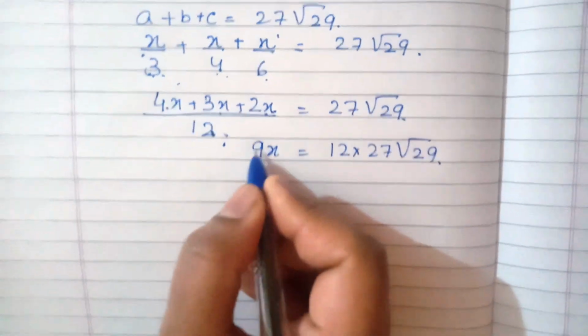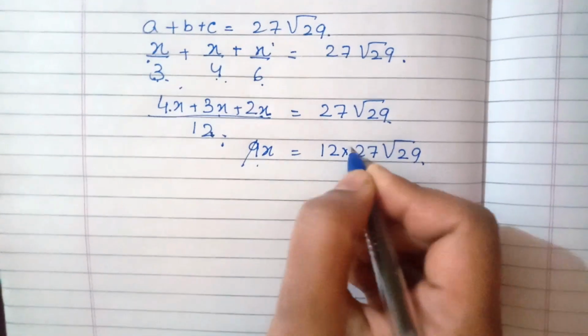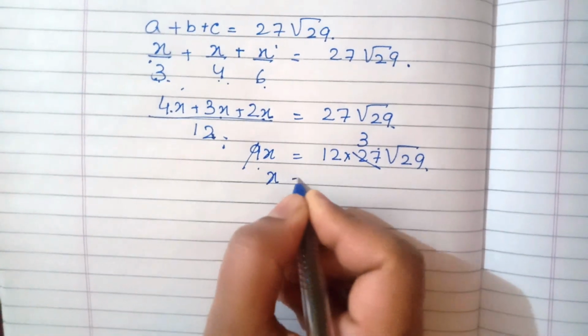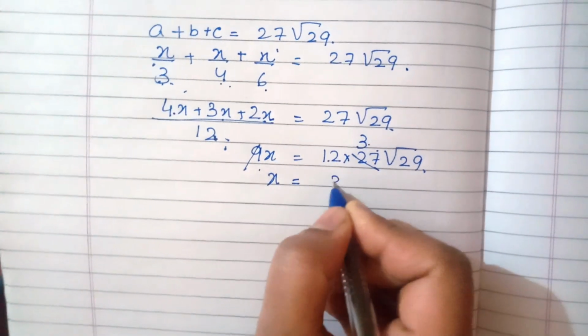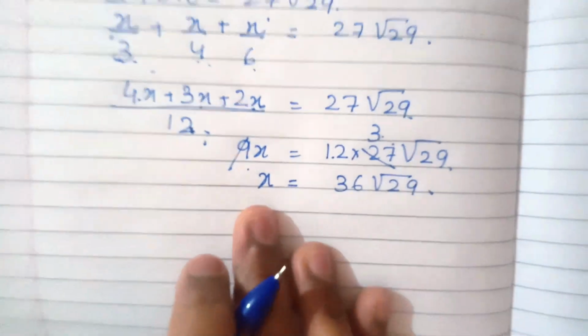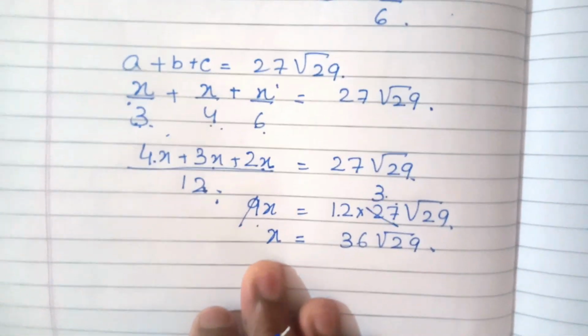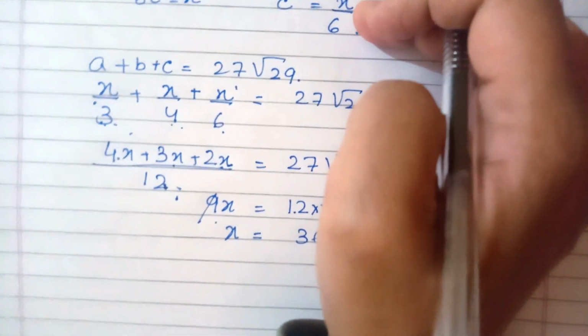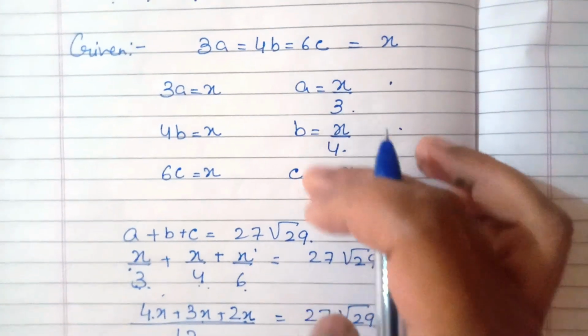So this 9 will be cancelling here, and 9 3s are 27. So x is equal to 12 3s are 36 under root 29. Now when we have got the value of x, we can put it in the values of a, b and c, and we can get the required values.